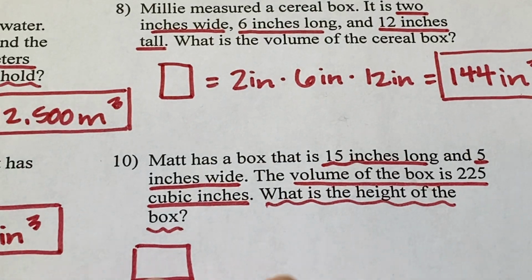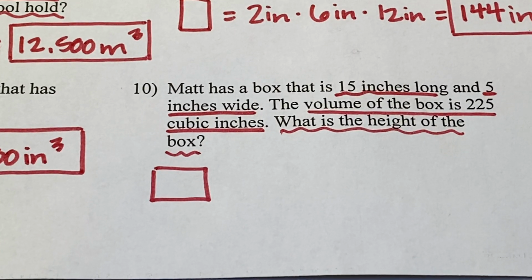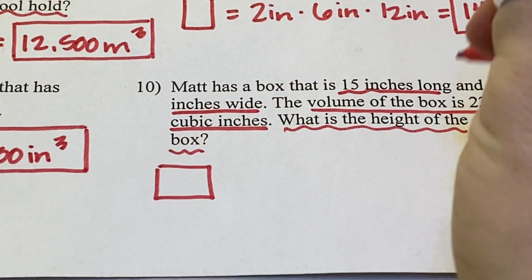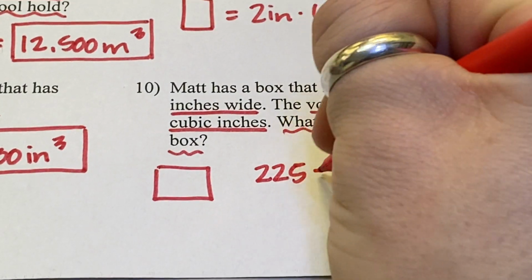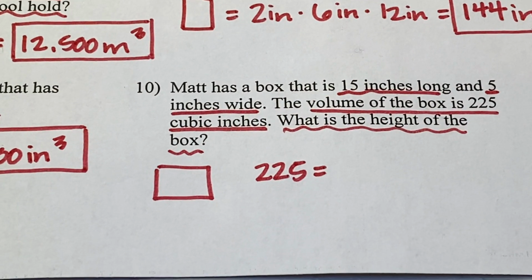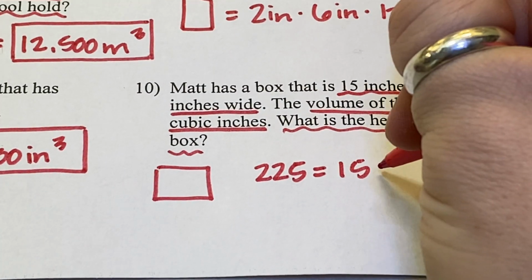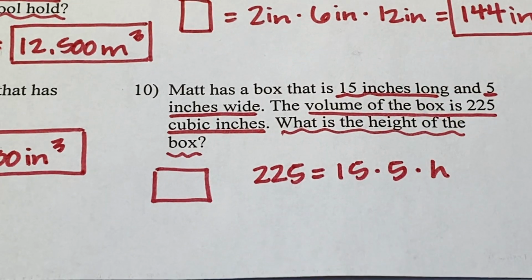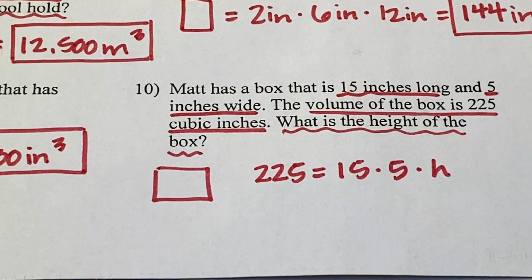Are we trying to find the volume for this box? No, it already told us the volume. We're trying to find the height. So we actually have to create an equation. The volume, which it told us, equals 15, the length, times the width, 5, times the height, which we will label as h. Whenever we don't know something in math, we like to assign it a variable, a letter. We'll just call it h for the height.